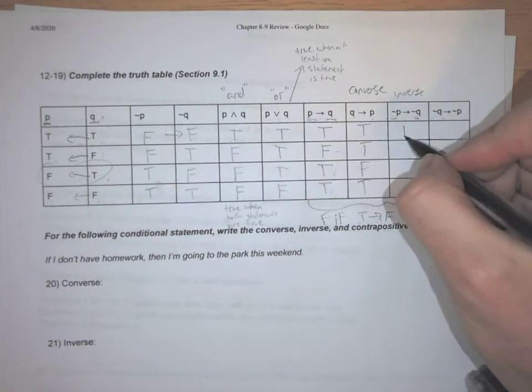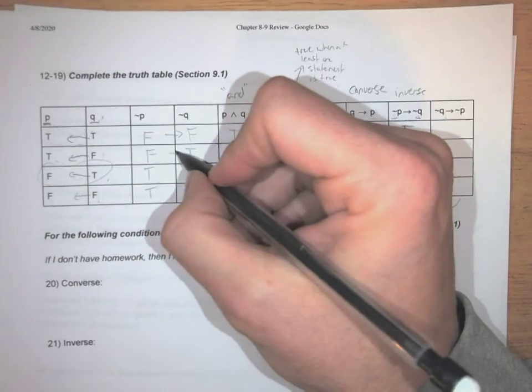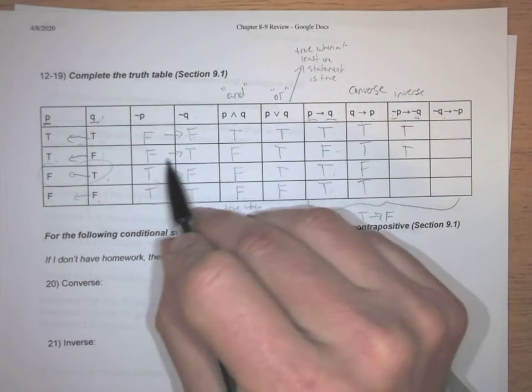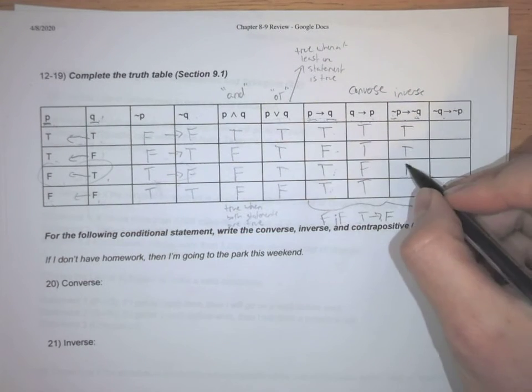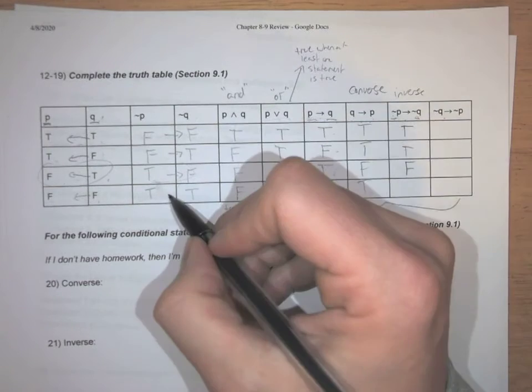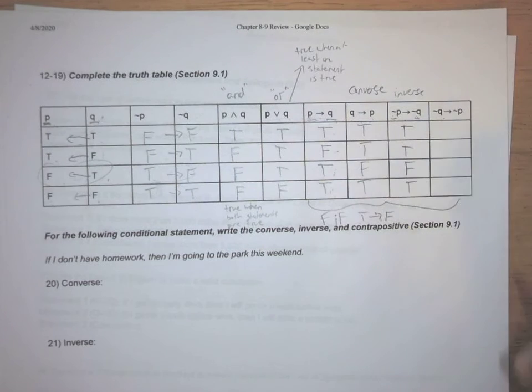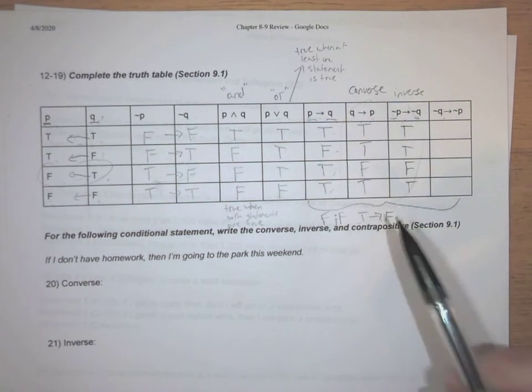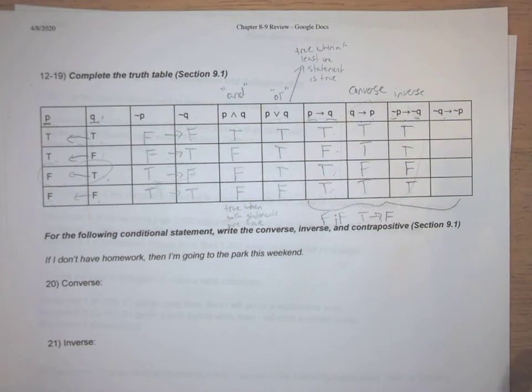So F to F is fine. F to T is fine. Uh-oh, there's our T to F. Okay, that's the issue right there. False. Okay, and then we got a T to T, which is true. Okay, notice that these two match. The converse and the inverse have the same truth values, which is kind of interesting.